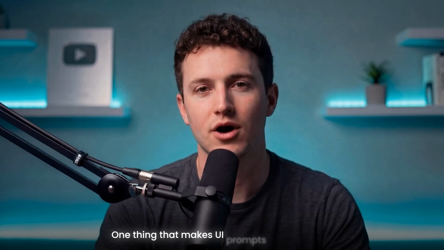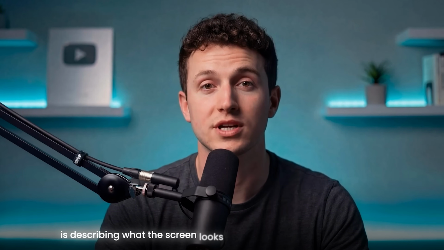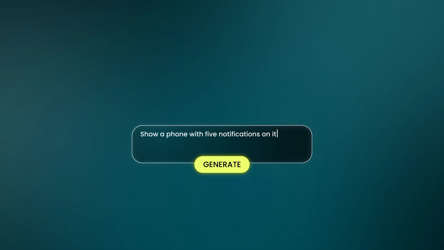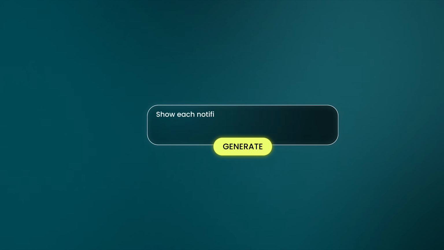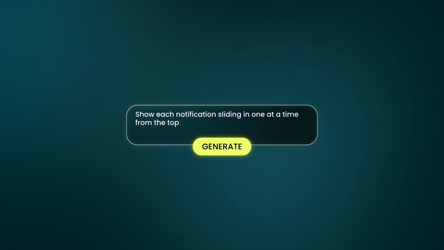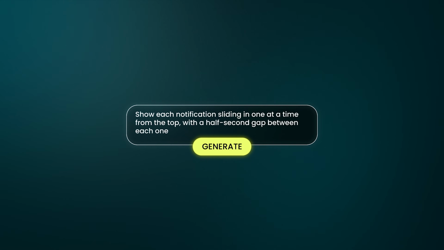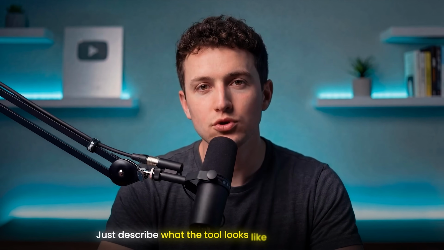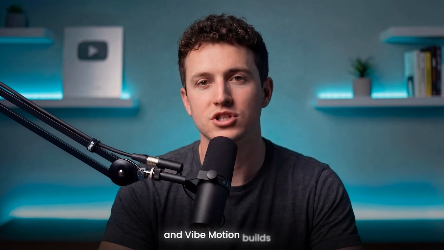One thing that makes UI prompts less effective is describing what the screen looks like instead of what happens on it. "Show a phone with 5 notifications on it" gives you something static. "Show each notification sliding in one at a time from the top, with a half-second gap between each one" gives you something that actually moves with intention. Just describe what the tool looks like and what it does, and Vibe Motion builds it.